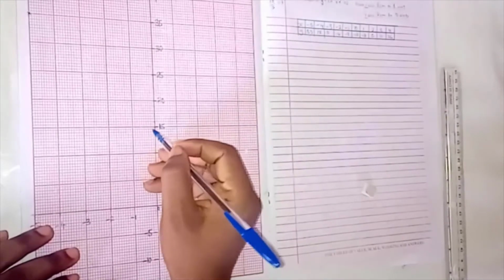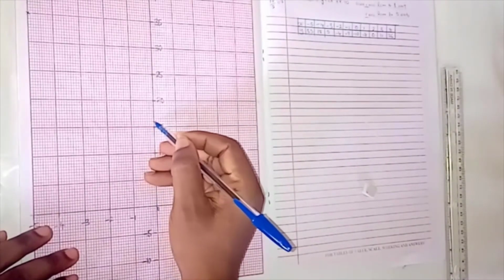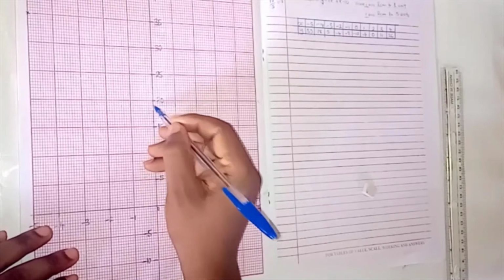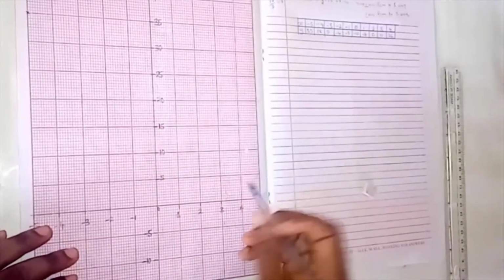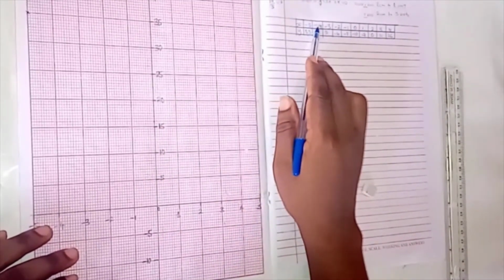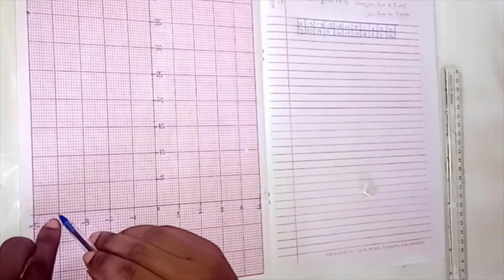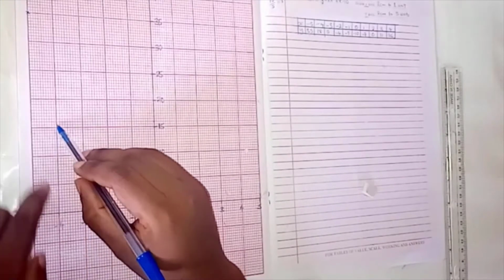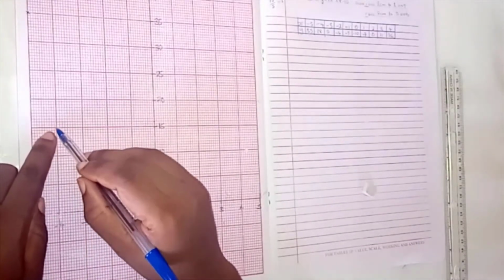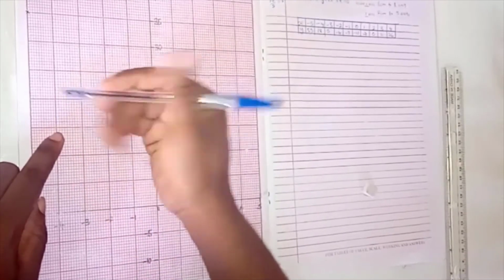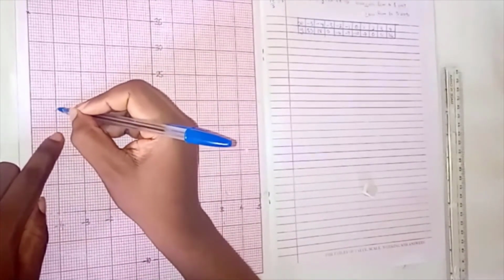So that's why from here to here is 16, from here to here is 17, this is 18, this is 19, and this is 20. Our table says minus 4 is equal to 18. So we have here minus 4, and let's trace 18. From here to here is 16, 17, and 18. So 18 is what's here. This is our point for 18.